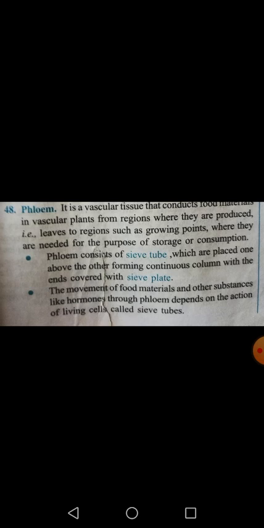As we studied in the previous class, the phloem is made up of four different types of components. What are these components? Sieve tubes, companion cells, phloem parenchyma, and phloem fibers. Now the major components which help in the transportation process, or translocation, in the phloem are sieve tubes and companion cells. One by one we will discuss them.